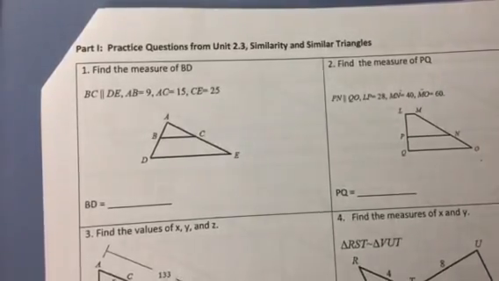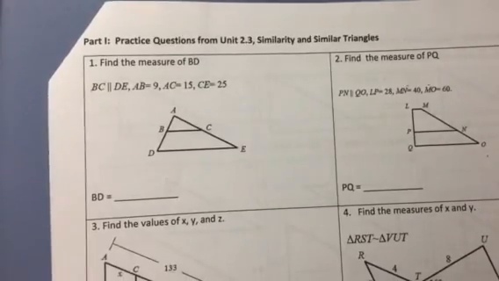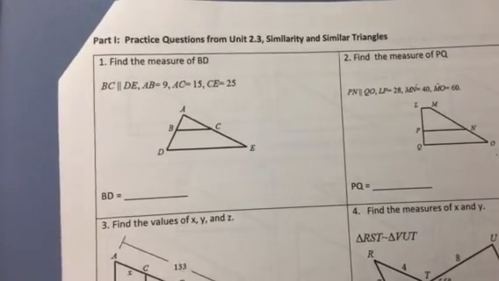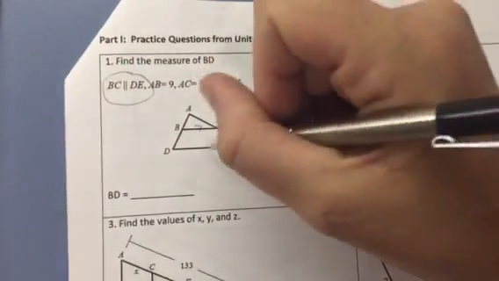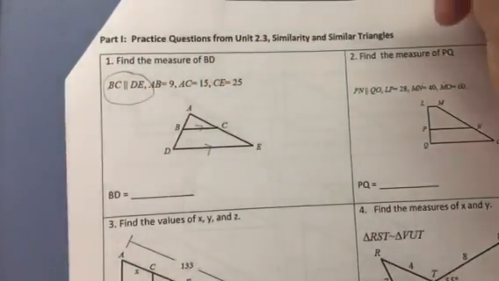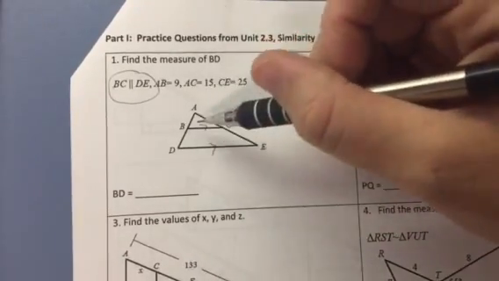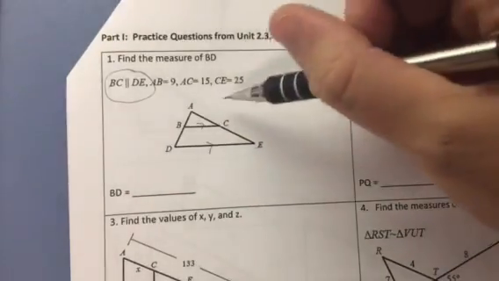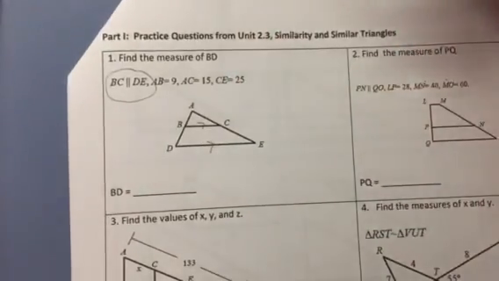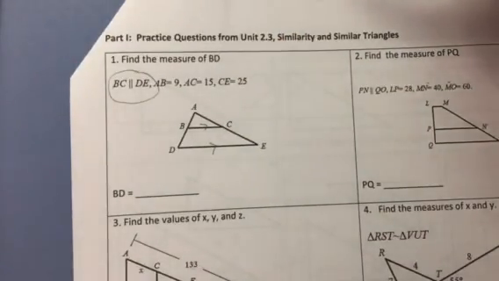All right, we're on page 1 of the study guide, part 1, unit 2.3, similarity in similar triangles. Question 1, you're asked to find the measure of BD. What's really important here is that we're told that BC is parallel to DE. So we know that when those lines are parallel, those triangles ABC and ADE are going to be similar. We could prove that with angle-angle similarity, since we have two pairs of corresponding angles that are similar.